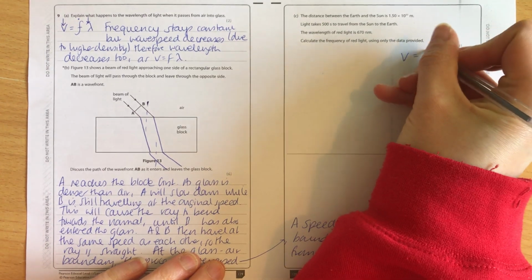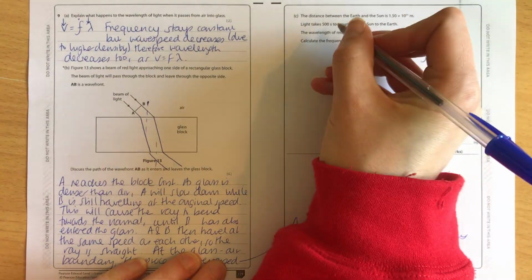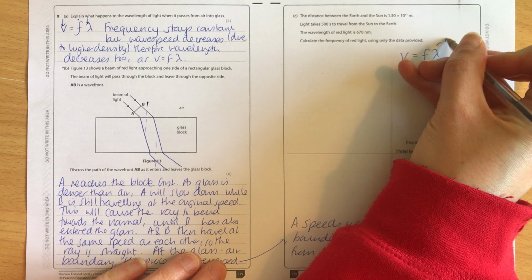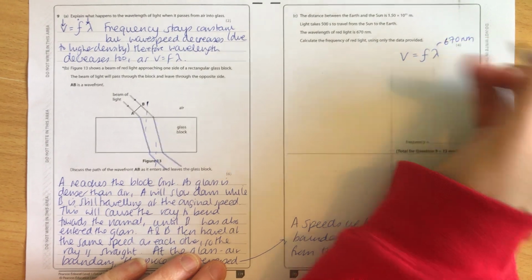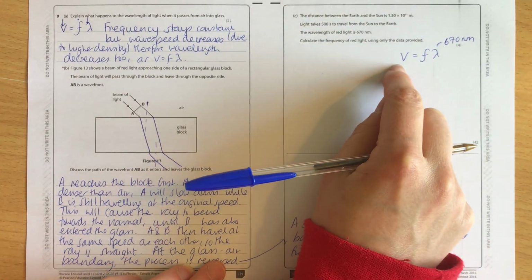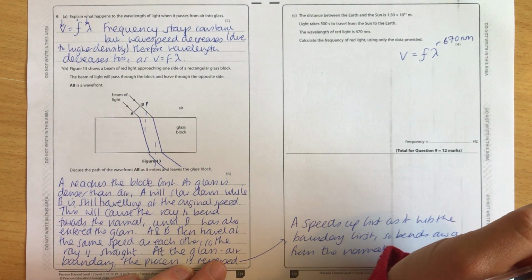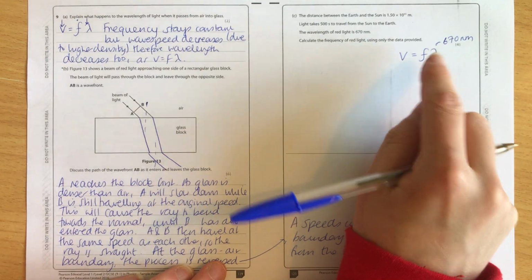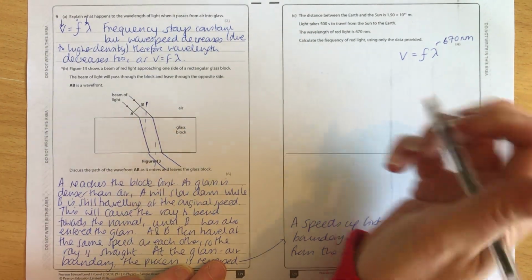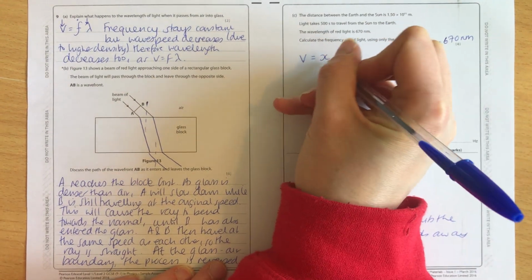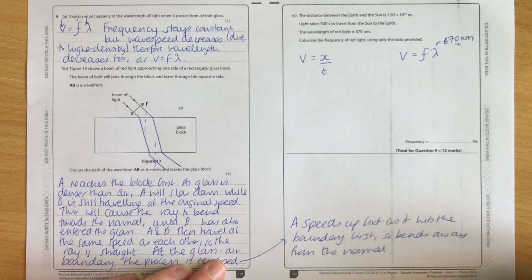We need to use the equation v equals f lambda, and we've been told the wavelength, that's 670 nanometres, but we haven't been told the speed. Now you could well remember the speed of light is 3 times 10 to the 8 metres per second, but they haven't told you that, therefore we can't use that approach. We need to work out the speed in a different way, using the age-old equation, speed equals distance over time.